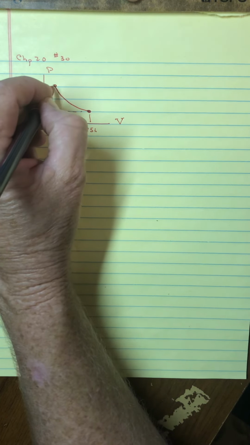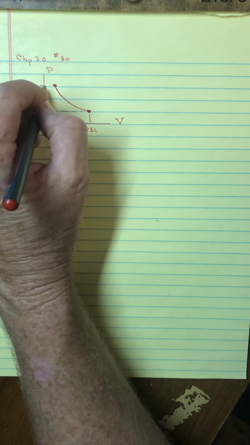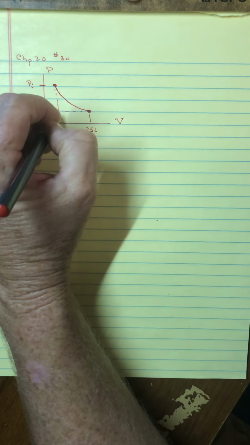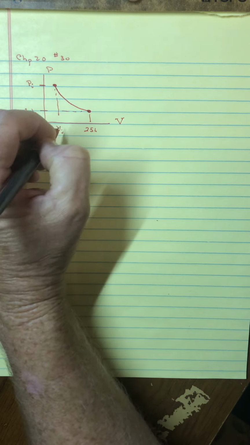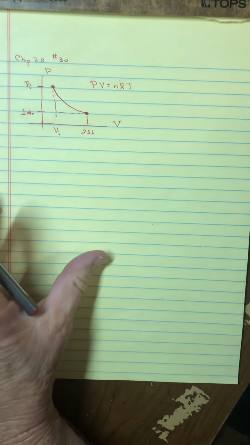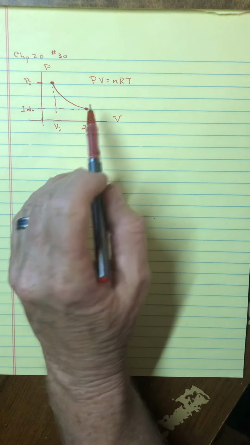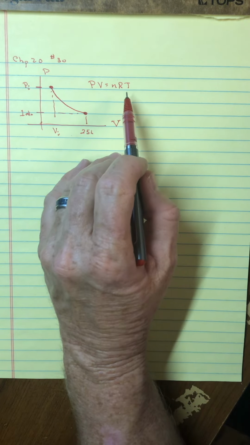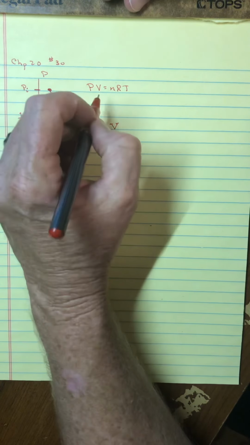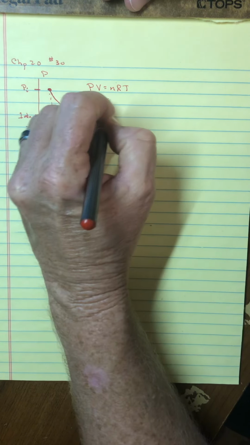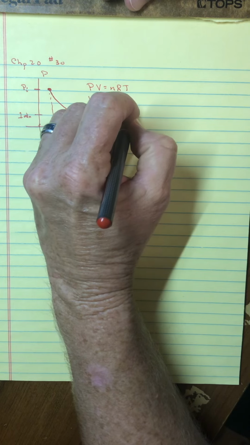constant temperature, and that follows the shape of a hyperbola. I know that because for all gases, PV equals nRT. So if you have the temperature held constant here, mathematically, here's P, the y-axis, here is V, the x-axis, and that's equal to a constant.